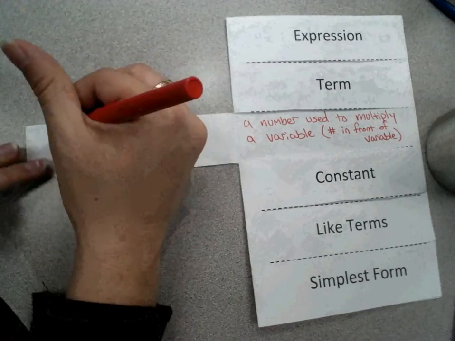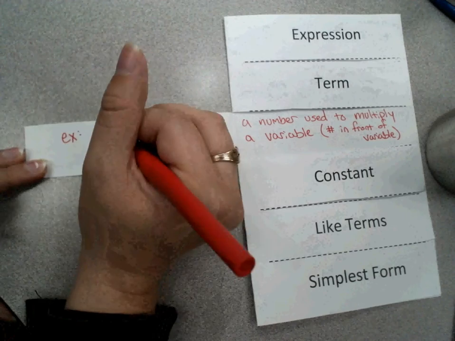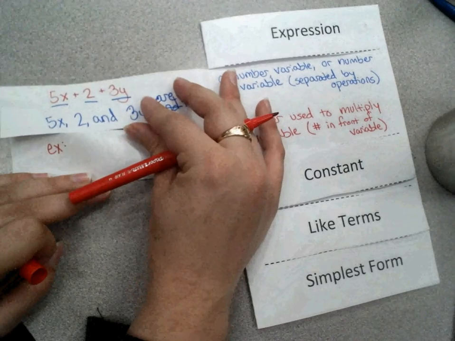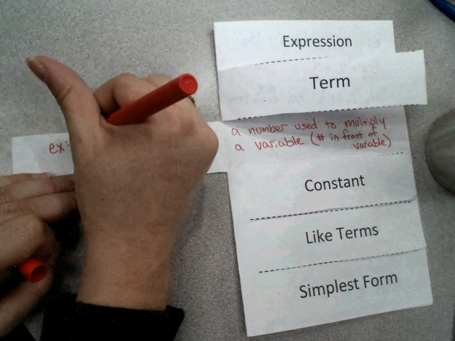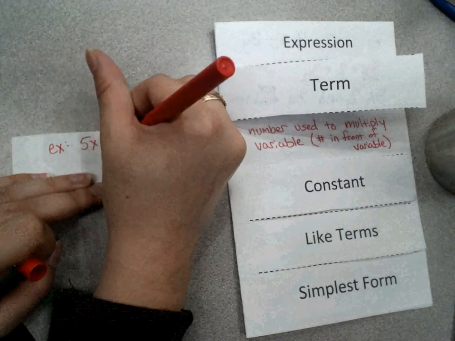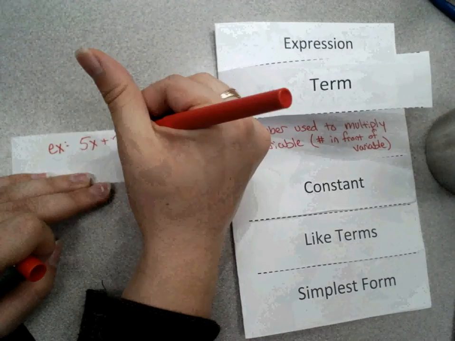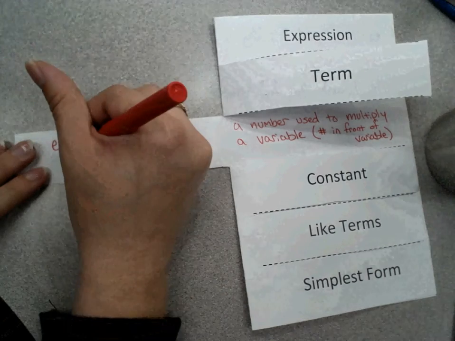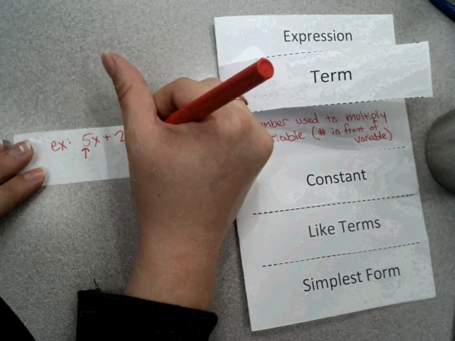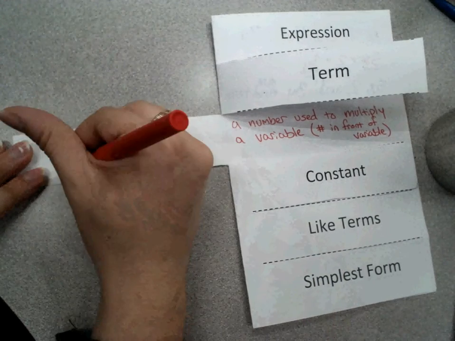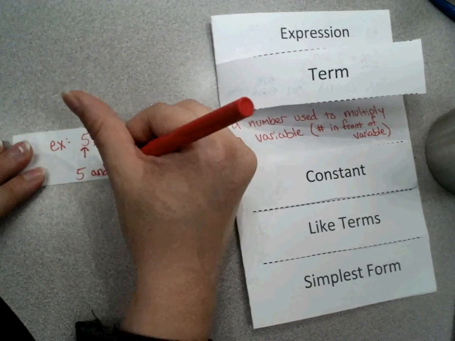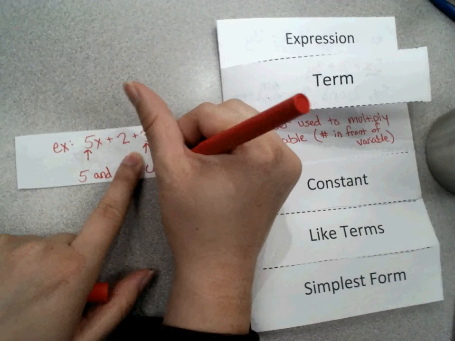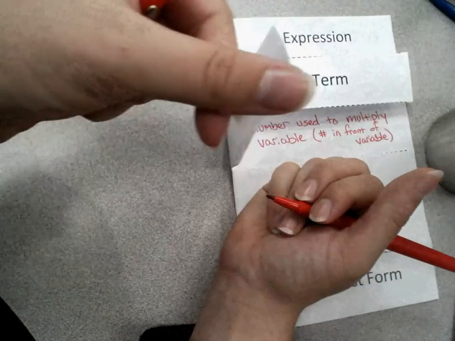So for example, we can use the one from before. 5x plus 2 plus 3y. So 5 and 3 are coefficients because they're numbers in front of the variables. 2 is not a coefficient because it doesn't have a variable.